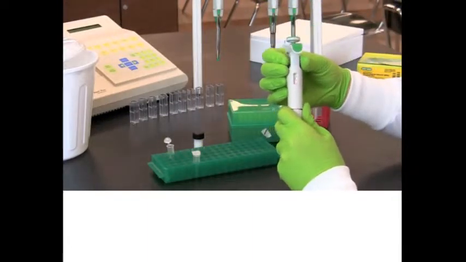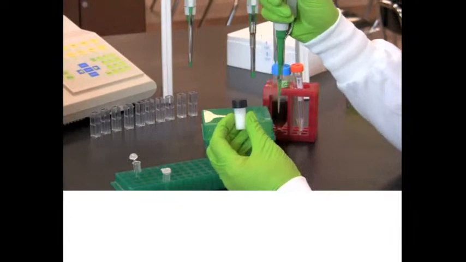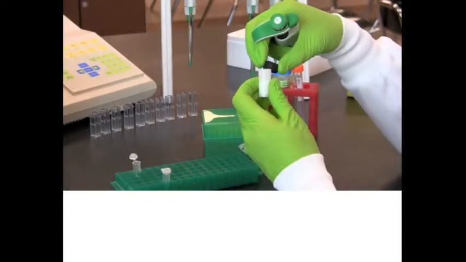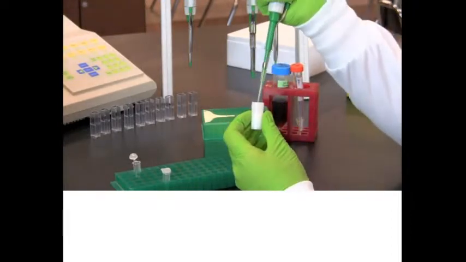Switch to a 2 to 20 microliter micropipette and set the pipette to 2 microliters. Pipette 2 microliters of milk sample into the microtube labeled Sample A.